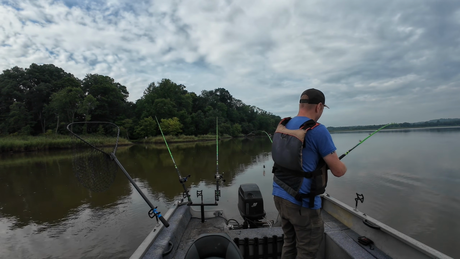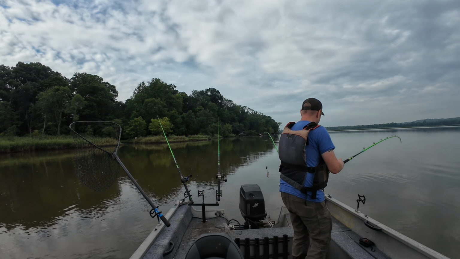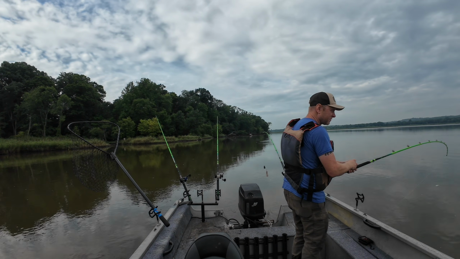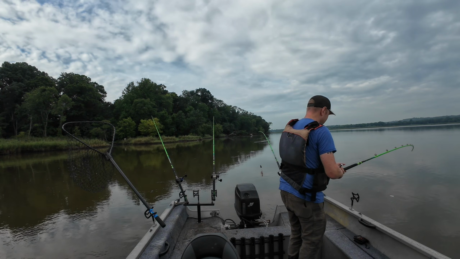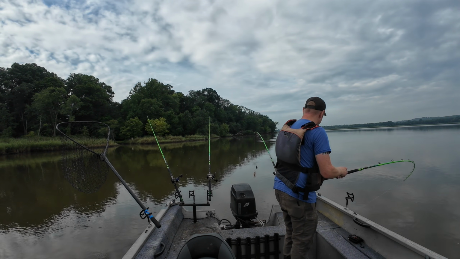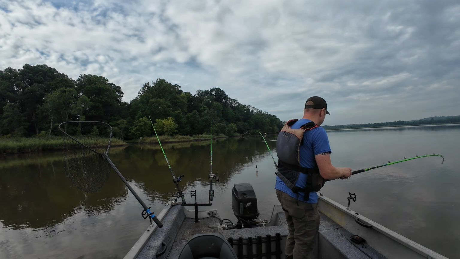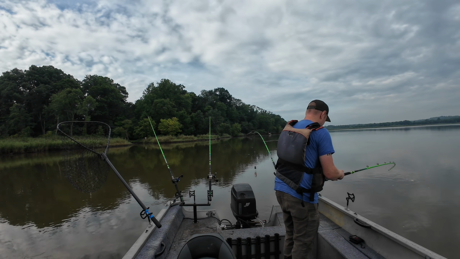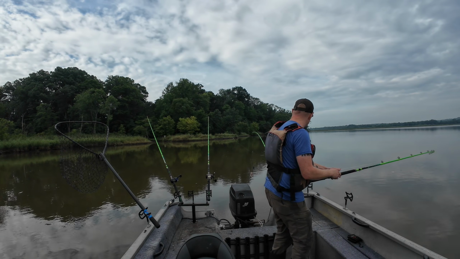This one swam right up to the boat. Still don't know what he is yet. I know he's a fish. I don't know if he's a big fish. We're going to find out once he sees this boat and freaks out. He pulled a little bit there. Not pulling any drag though. I don't think he's a monster, but he's a good fish all the same, I think.